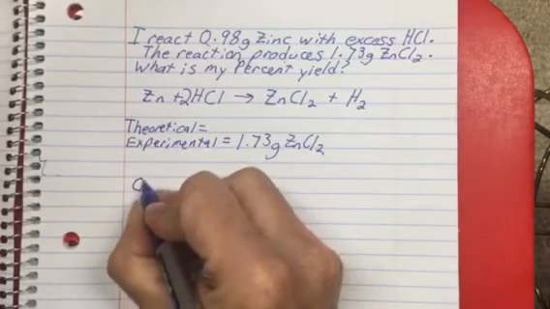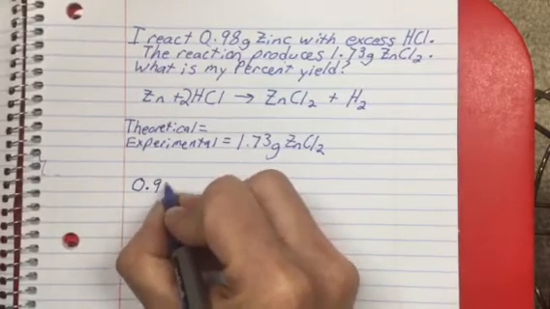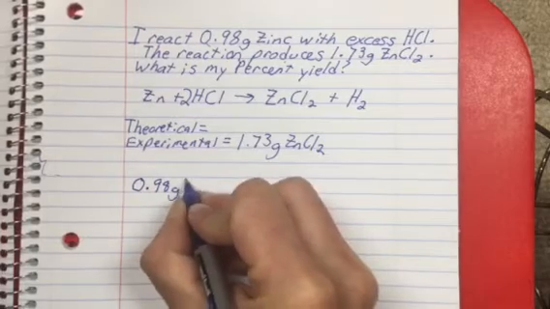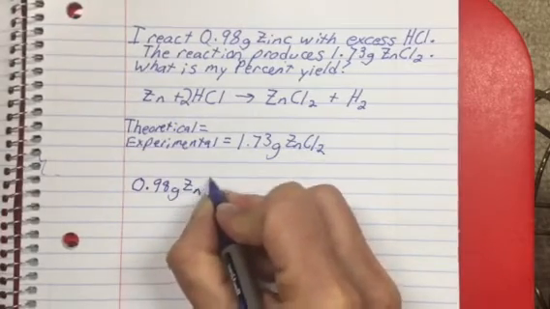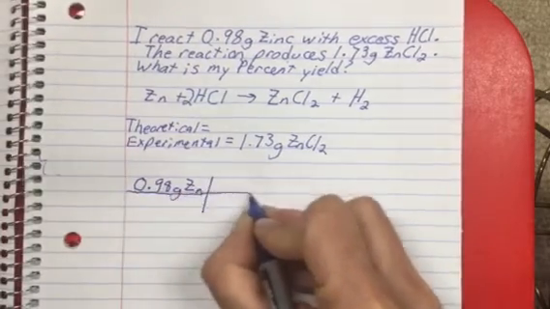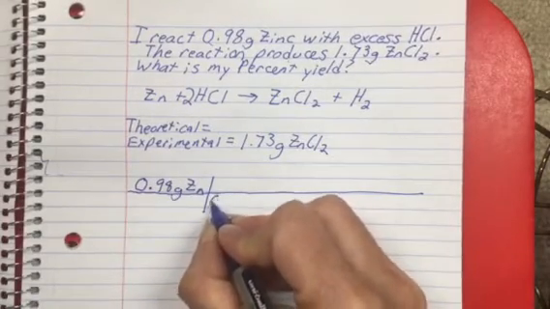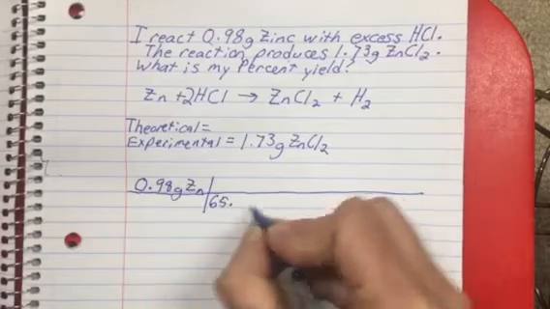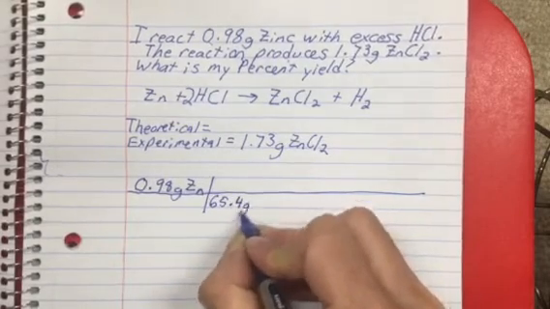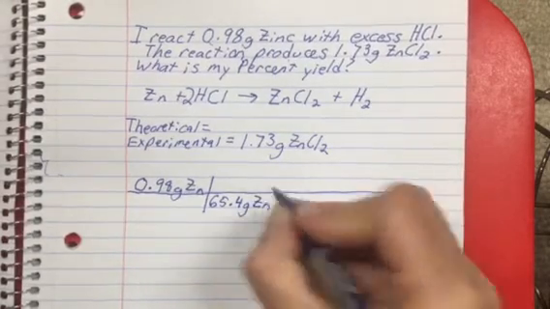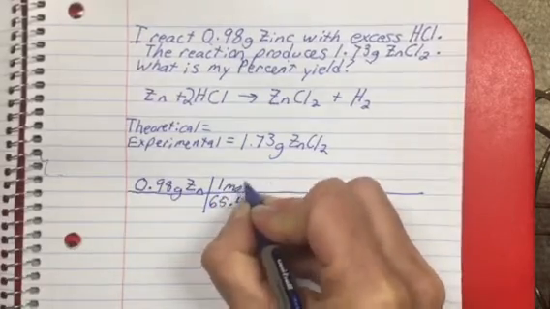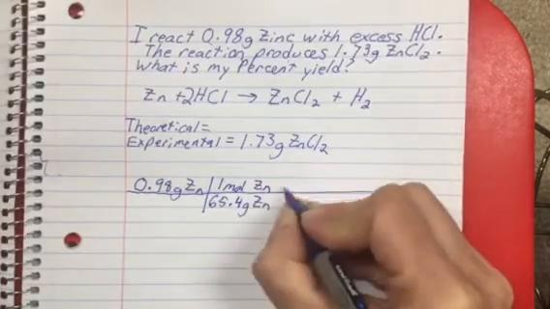So I have 0.98 grams of zinc, and I have written and balanced your reaction for you. This is going to be 65.4 grams zinc rounded, 1 mole of zinc.